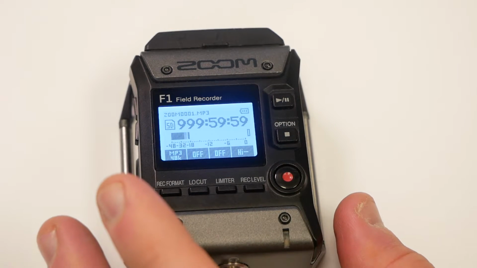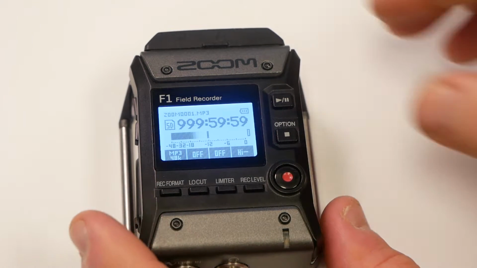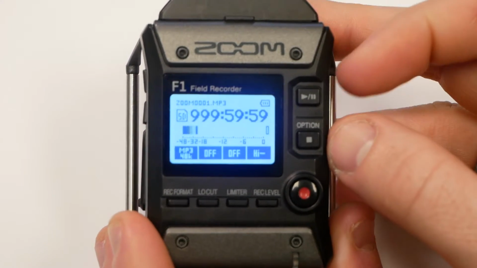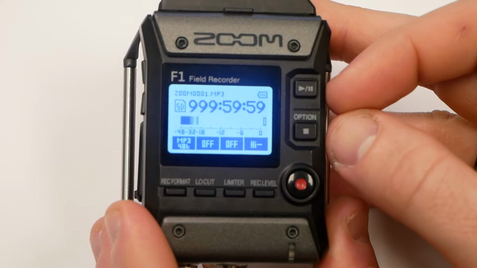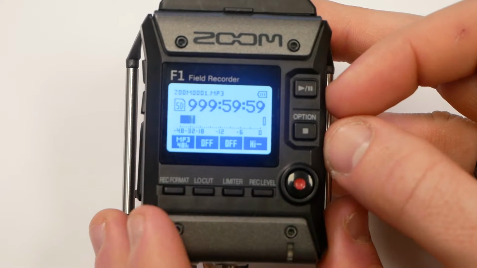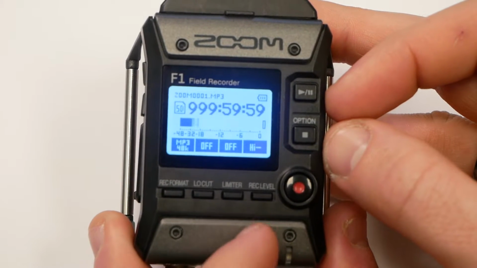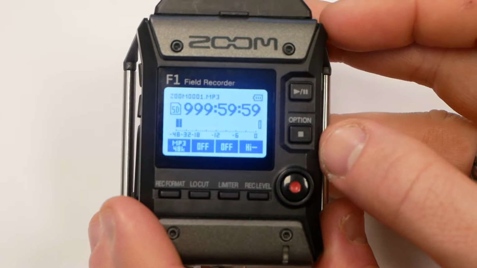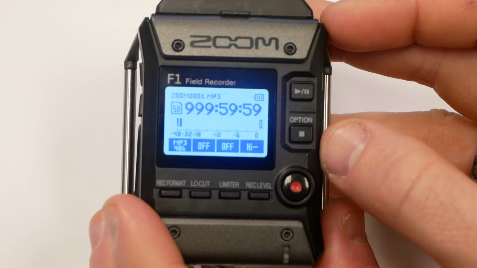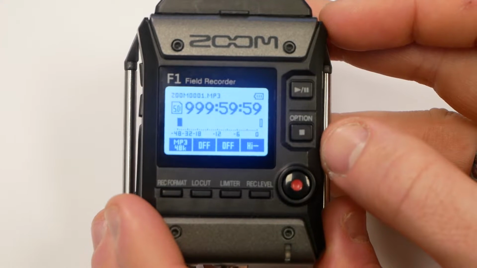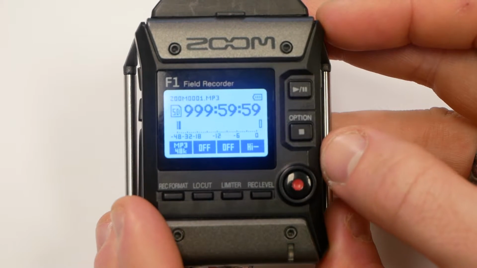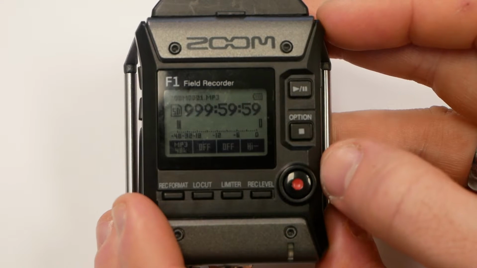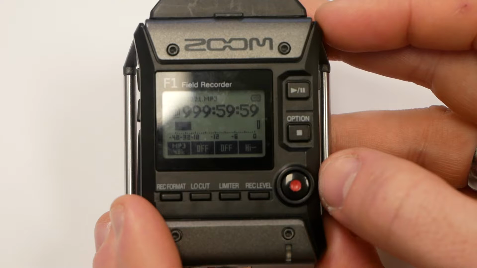So if I want to format it, there is a button on here that I have to press and hold, and then that will change the functions of these four buttons down here. Which button is that? I'll give you a hint. It's on the right hand side.